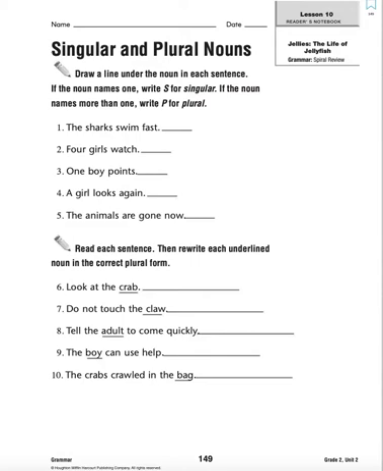So, volunteer to read sentence number 6. Go ahead, Landon. Look at the crab. Now, crab is the word underlined, so we need to change crab, which is one, to a word that means more than one crab. So crab turns into what, Timothy? Crabs. So we just need to put an S at the end. Make sure you put an S on the end of the word crab.